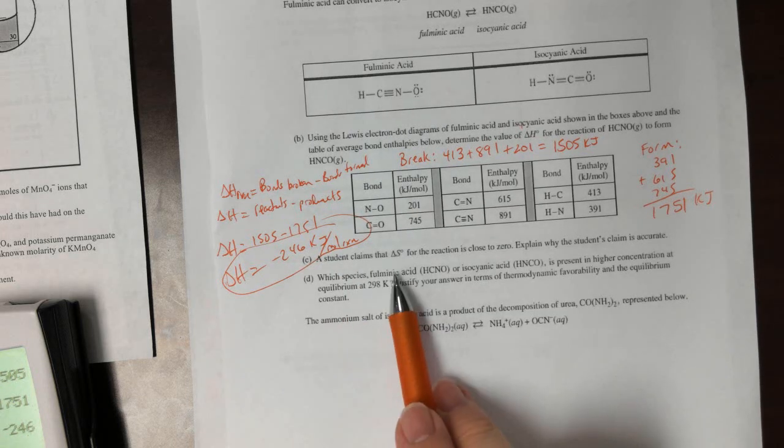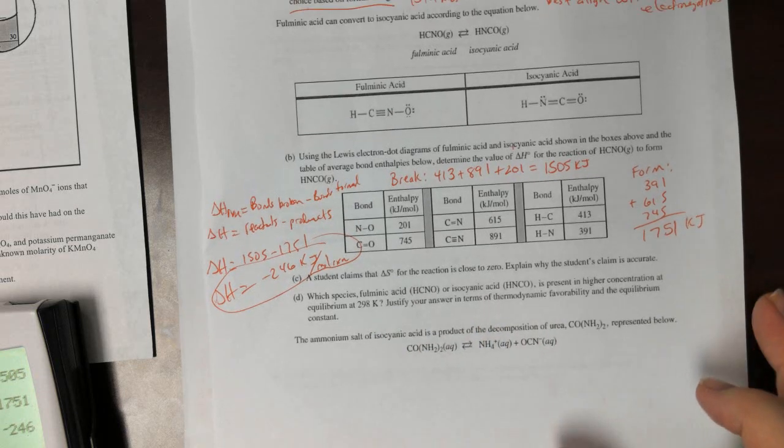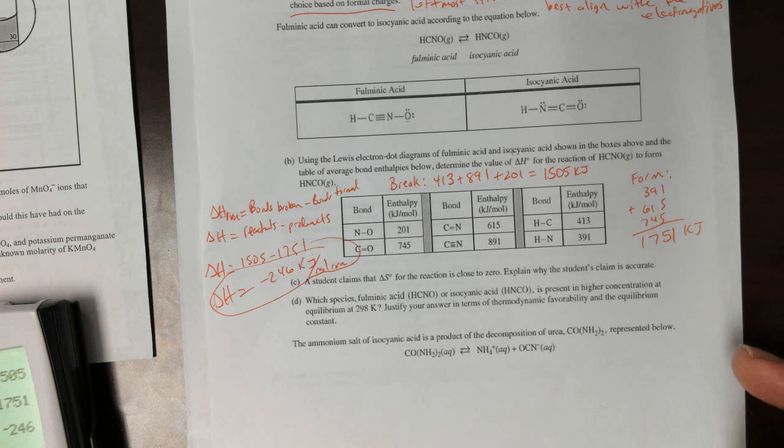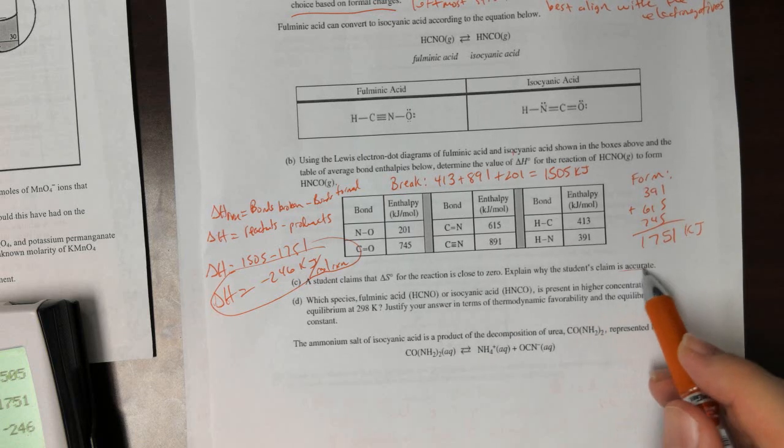A student claims that the entropy for the reaction is close to zero. Explain why the student's claim is accurate. Well, it probably won't be exactly zero because the degrees of freedom inside the molecule is a little different with those lone pairs of electrons, but for the most part, they're telling you that the claim is accurate.